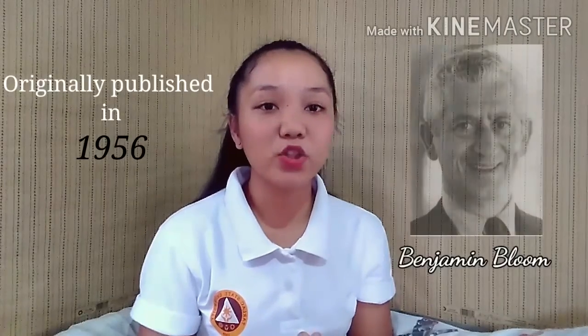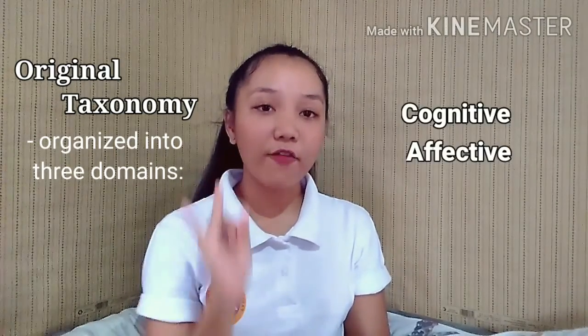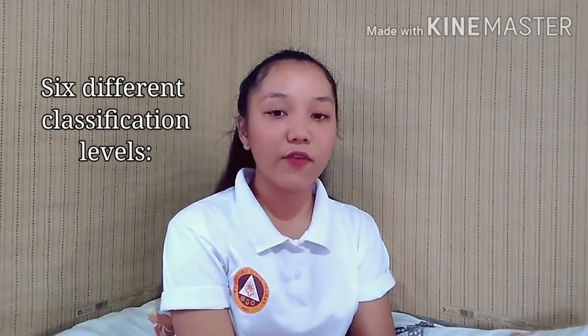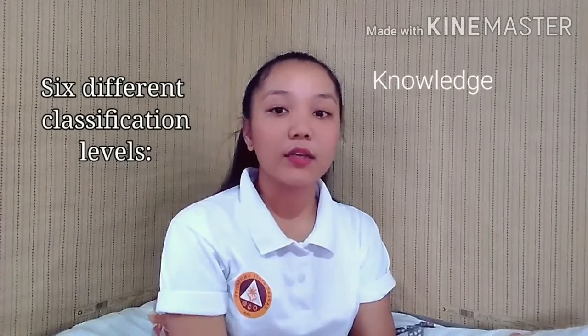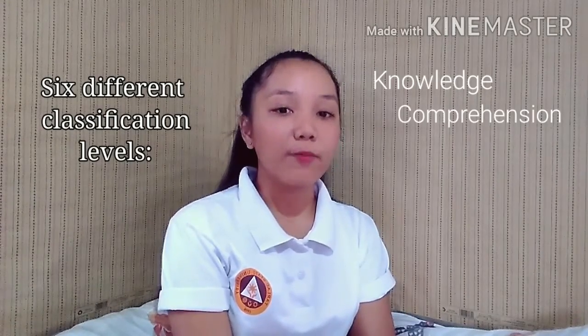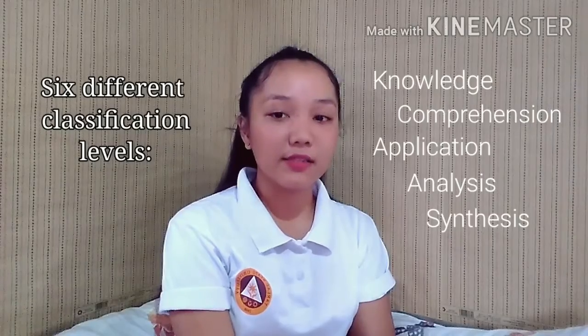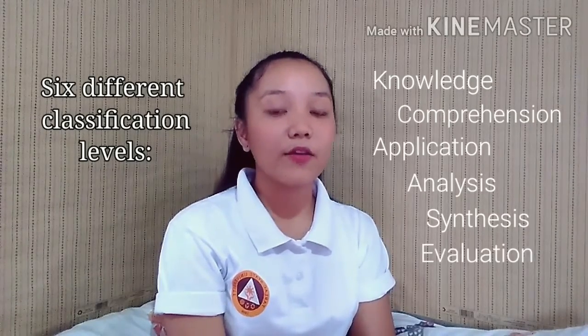So, Bloom's taxonomy was originally published in 1956 by Benjamin Bloom. The original taxonomy was organized into 3 domains, which is the cognitive, affective, and psychomotor. Educators have primarily focused on the cognitive models, which includes the 6 different classification levels: the knowledge, comprehension, application, analysis, synthesis, and last is the evaluation.